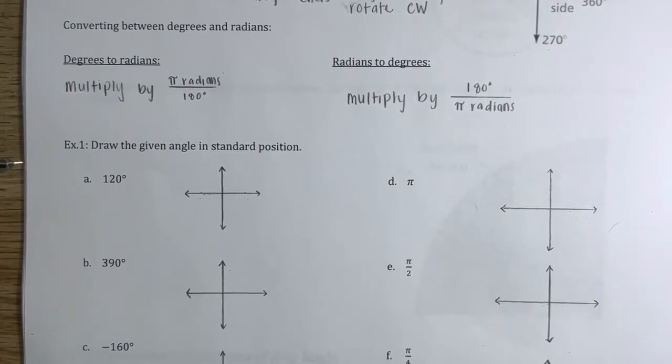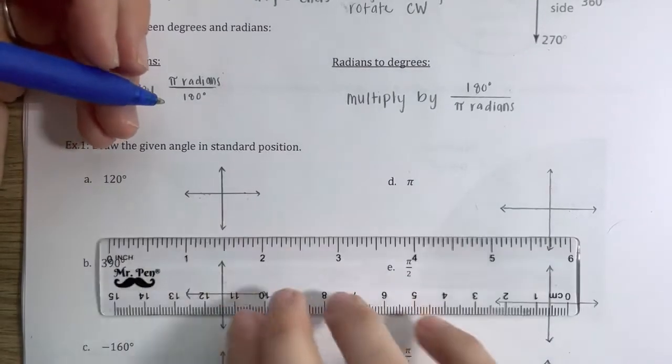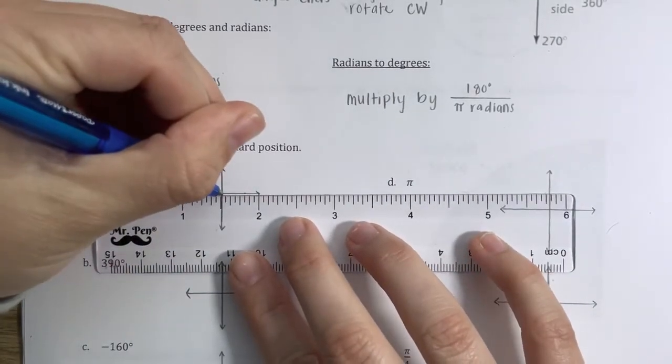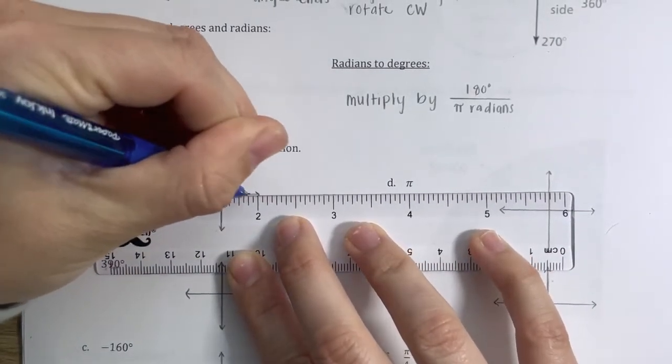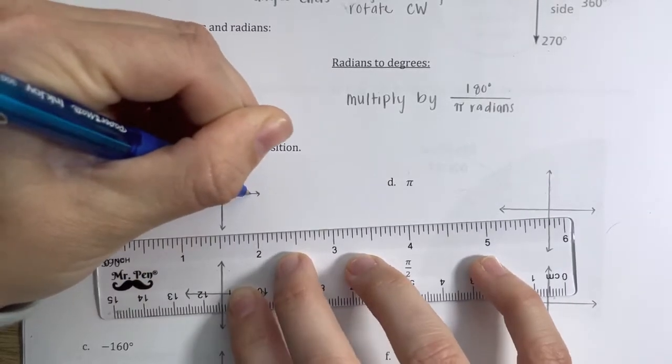So for example 1, draw the given angle in standard position. So for 120 degrees, no matter what, it's going to start on the positive x-axis. So we can draw the first part of our angle there, just extending from the origin out to the right.